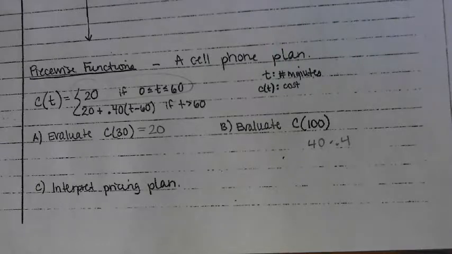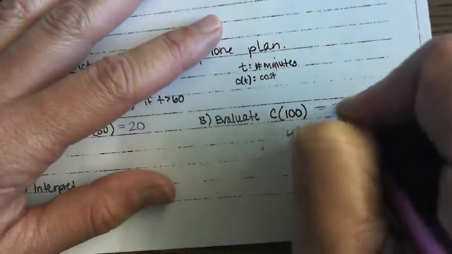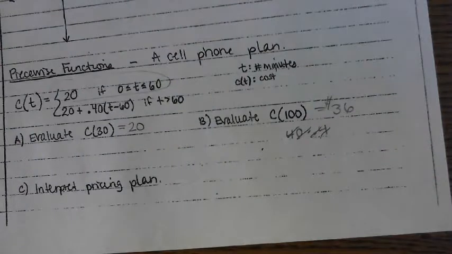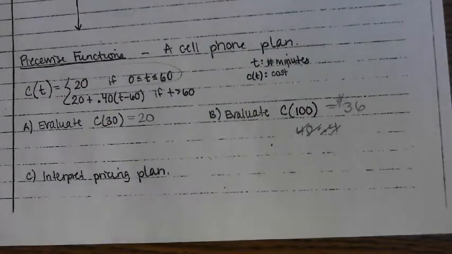Okay, good. So, given that we're paying less than 50 cents a minute, it would make sense that our answer is less than 20. Given that 4 times 4 is 16 and we're messing with decimals, Andrew, $16. It actually ends up just being $16. So 20 plus $16 is 36. And then we already did part C. We already interpreted the pricing plan, so I'm not going to spend time writing that out.